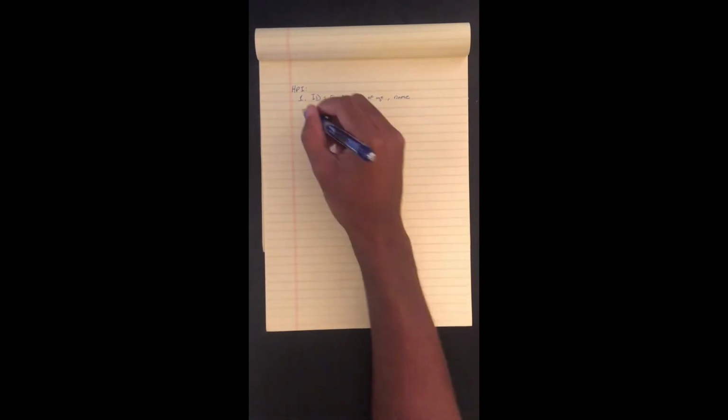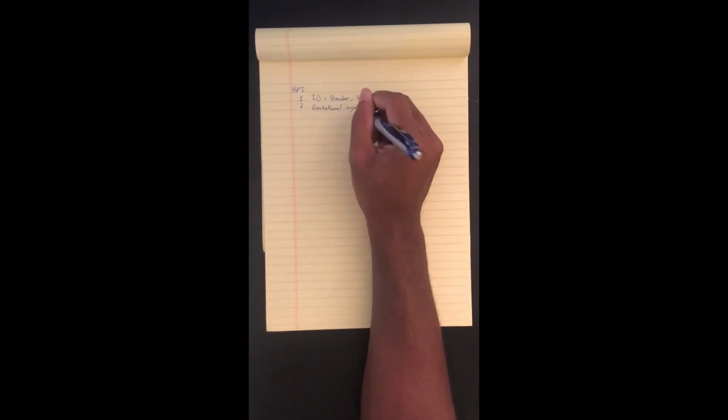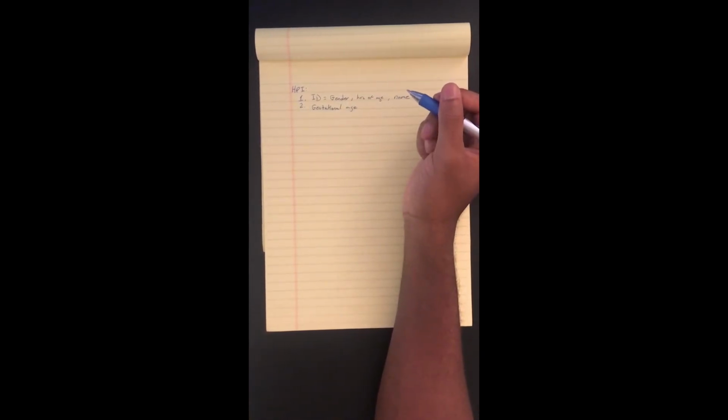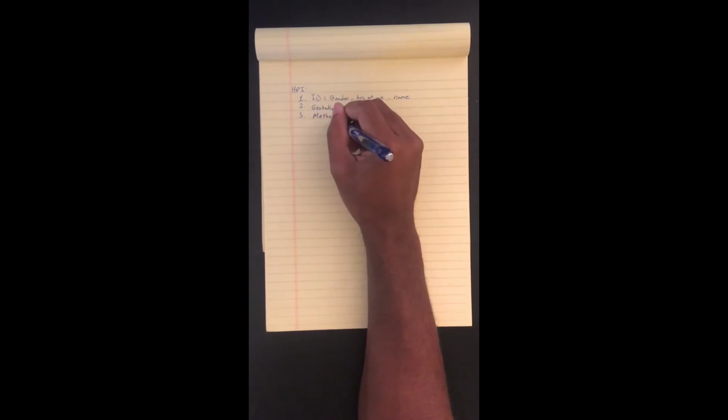And then the second thing you want to do is talk about their gestational age. And then the third thing you want to do is talk about how they were born. So I'll just call it method of delivery.